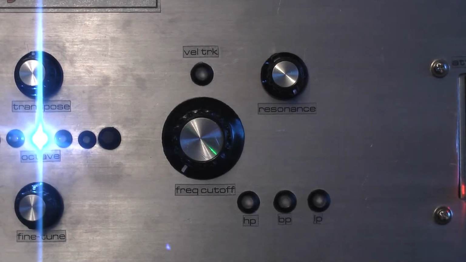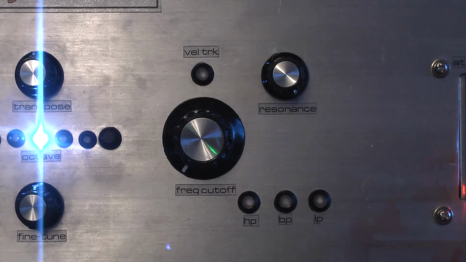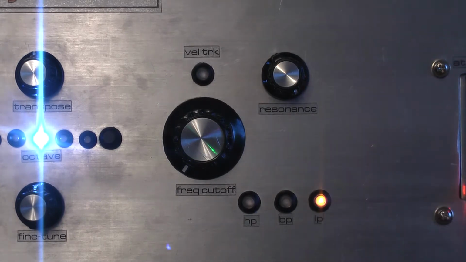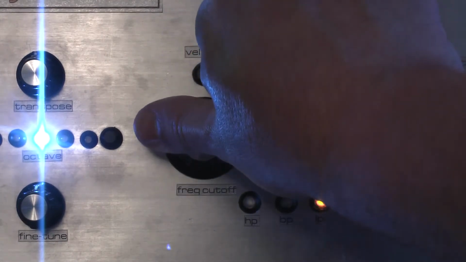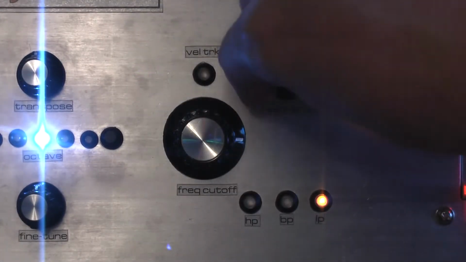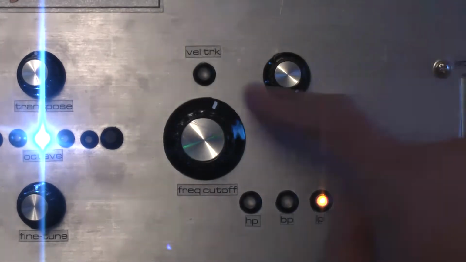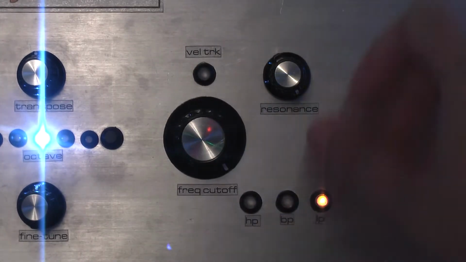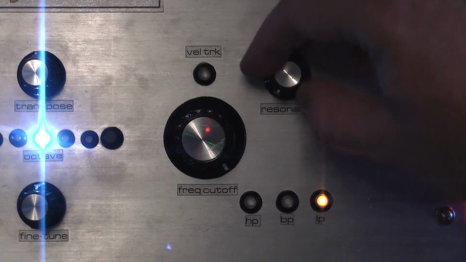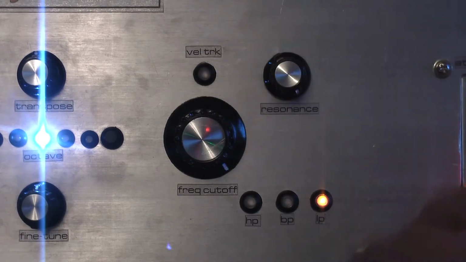The filter section comprises a frequency cutoff control, a resonance control, buttons to select high pass, band pass and low pass or any combinations of the 3, and a velocity tracking option. The filter is engaged by pressing any of the 3 band buttons. By turning the frequency cutoff dial, this opens and closes the filter. The resonance control adds a small boost at the frequency of cutoff.